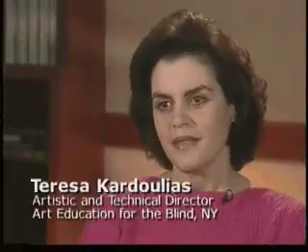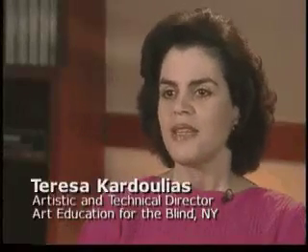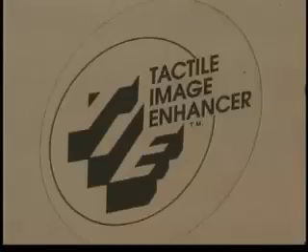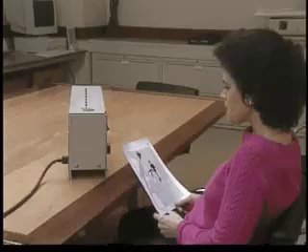Swell paper is normal paper, a little bit thicker, heavy stock, coated with a plastic. And there are plastic beads. When you photocopy the tactile diagram onto the swell paper, the black lines will attract the most heat. And when you pass this through a machine called a tactile image enhancer, the black lines will attract the most heat and therefore cause the beads to pop and burst. And that's what swells. Copyright 2006, Art Education for the Blind.